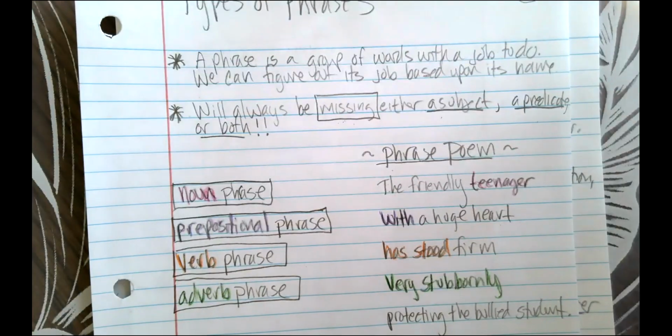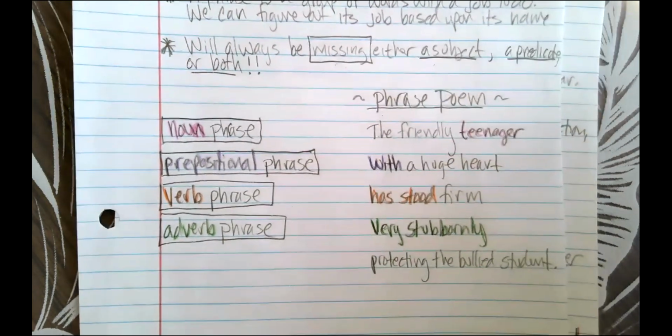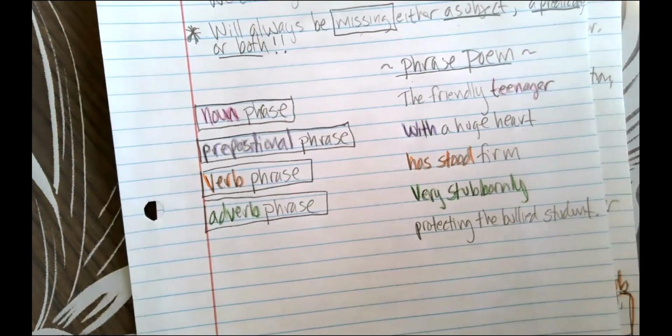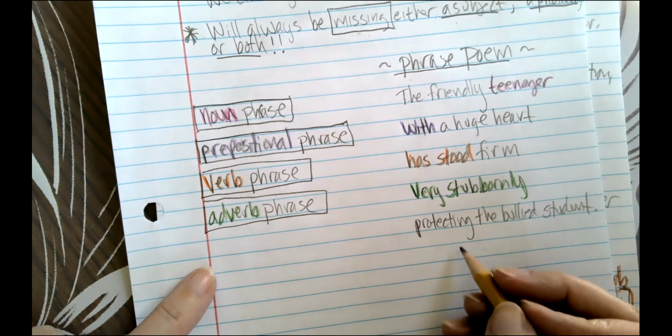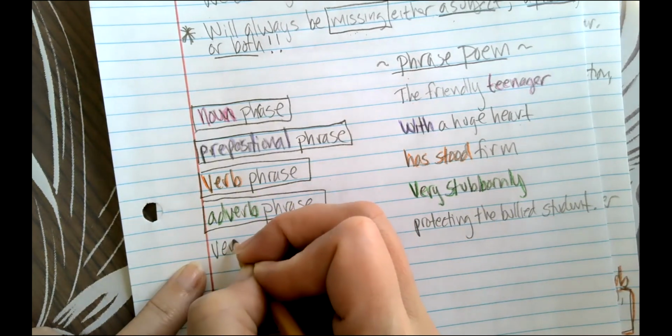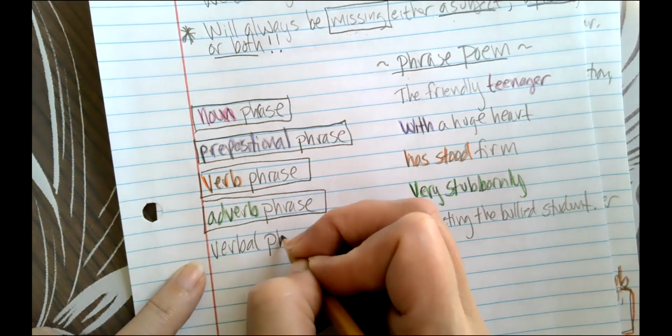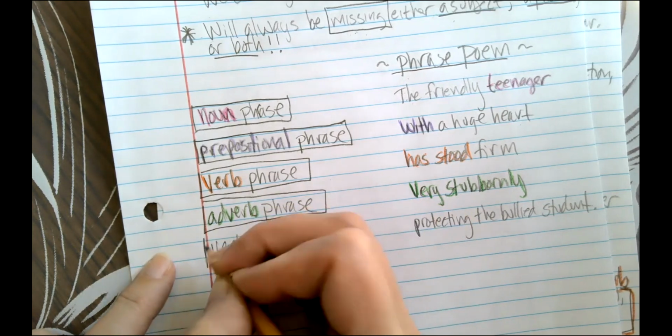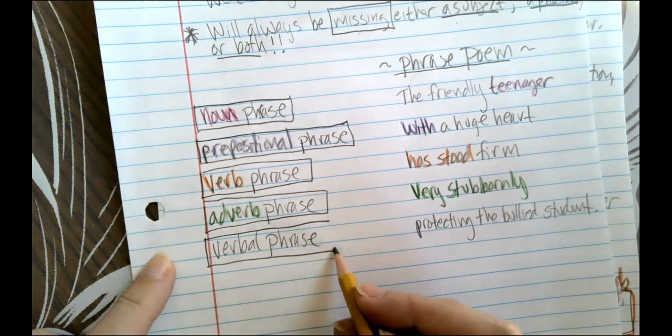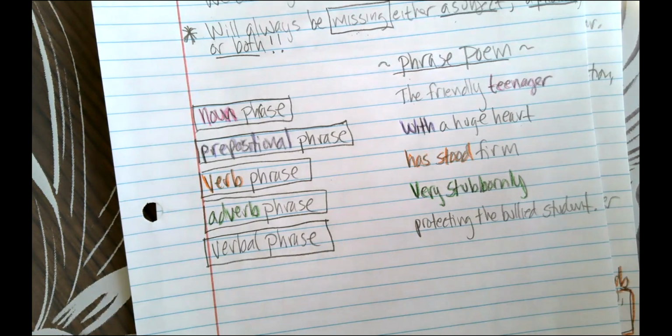And then the next one we're going to look at here is the verbal phrase, verbal phrases, and then we are, I believe, done with this lesson. Okay. Verbals. Verbals, I should say, is an umbrella term for 3 different terms that we're going to talk about.